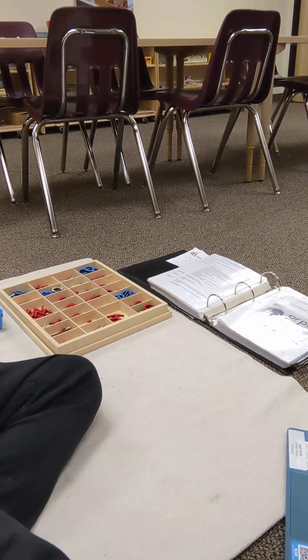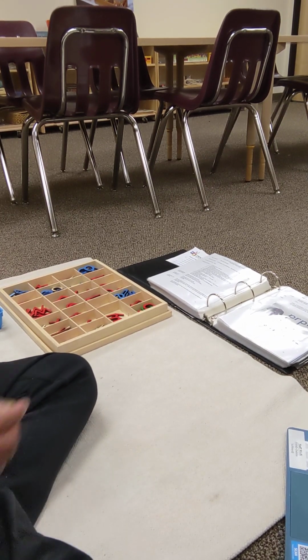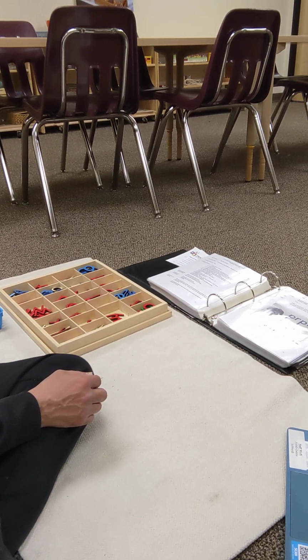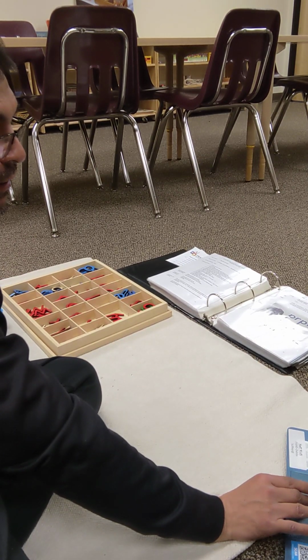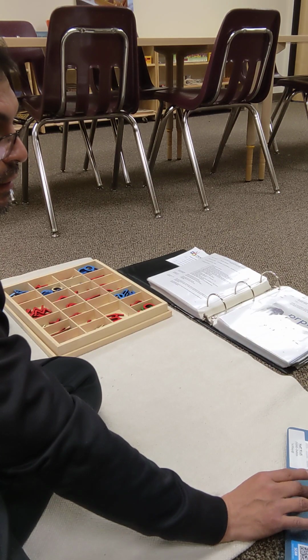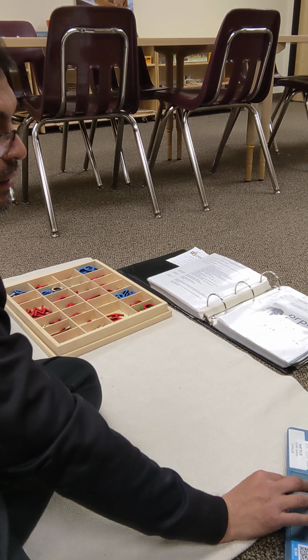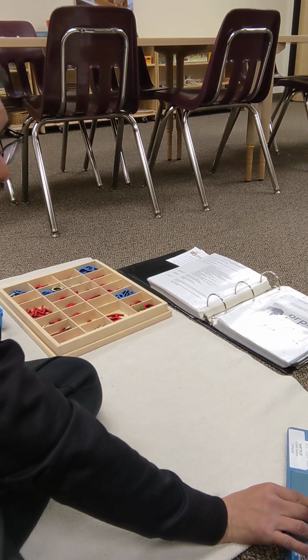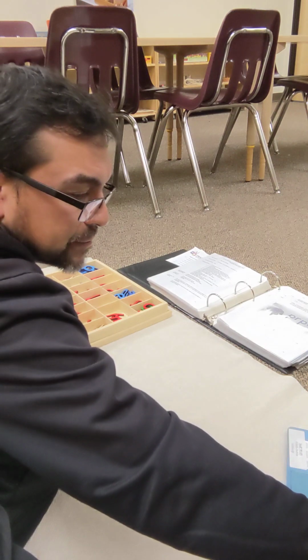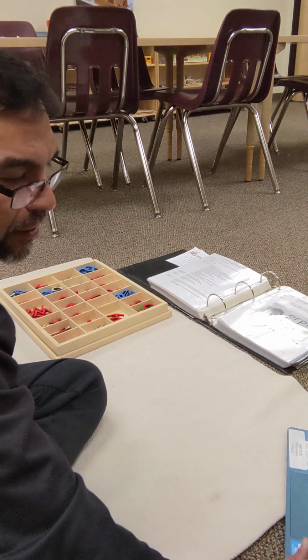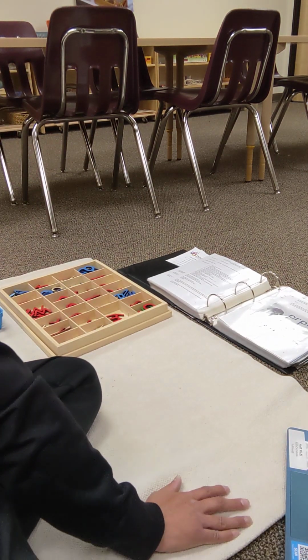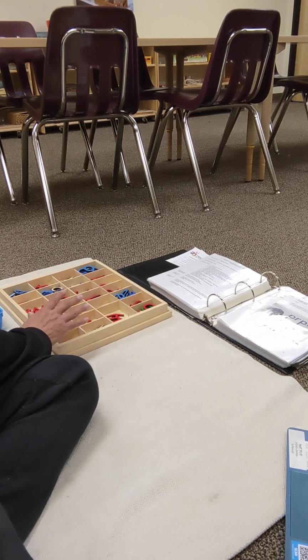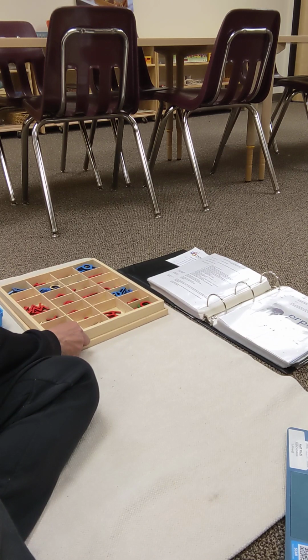Moving on. We have word building with the movable alphabet, invented spelling. So here we go with the invented spelling. And this here is page 93 in your album. Okay, so for this material, all we need here will be the movable alphabet.